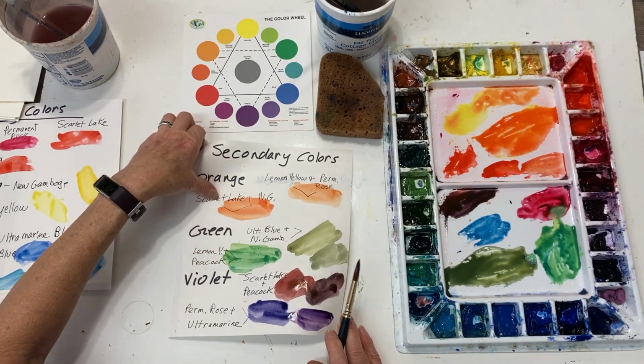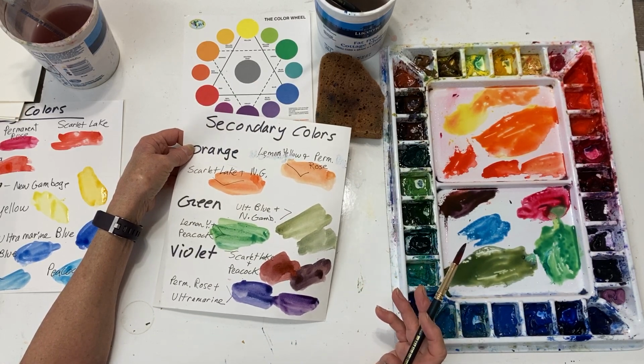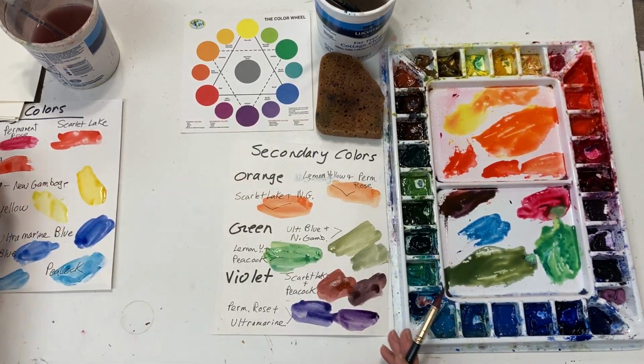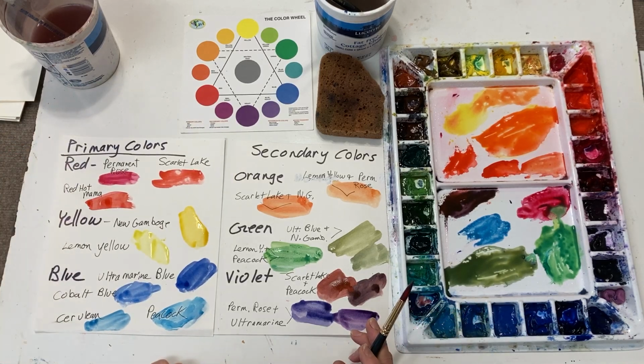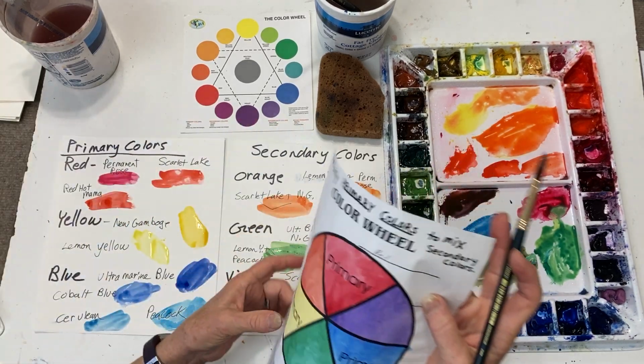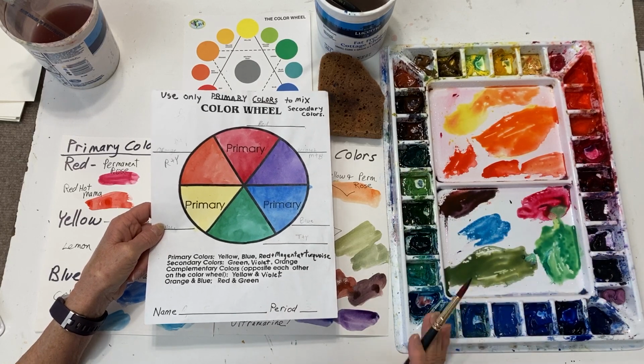So depending on the temperature of your primaries, you can get quite a bit of a difference in how your mixtures turn out. So if you were doing the color wheel, you would want to only use primaries, but you can use different primaries like I just did.